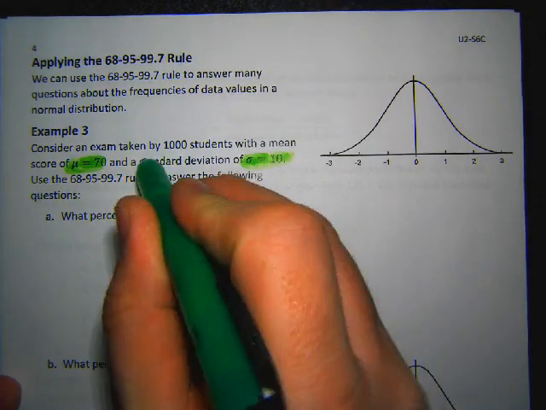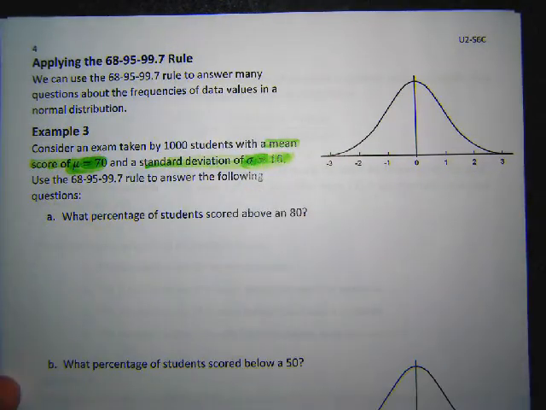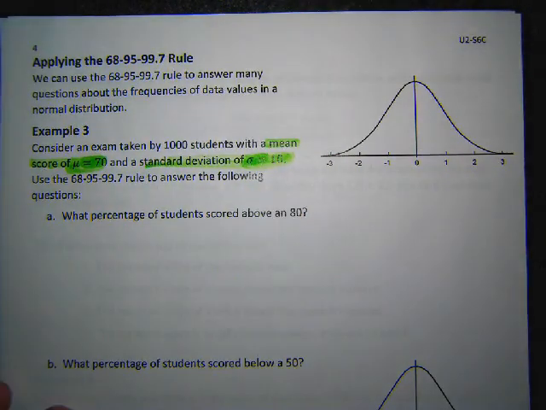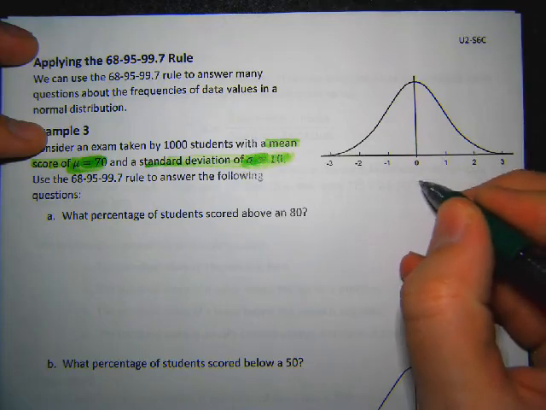So this one's our standard deviation, sigma. This one's mean score, this is mu. So they just gave us that information. Now, using that information, we know that the mean goes in the middle, right? That's where the mean goes on our data set. So we're going to put the 70 in the middle.